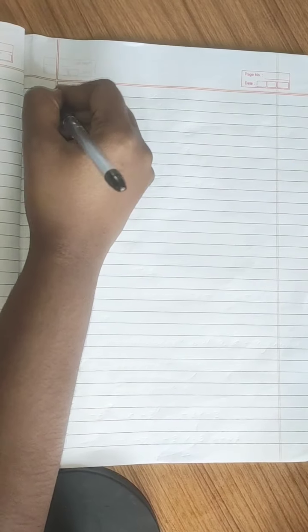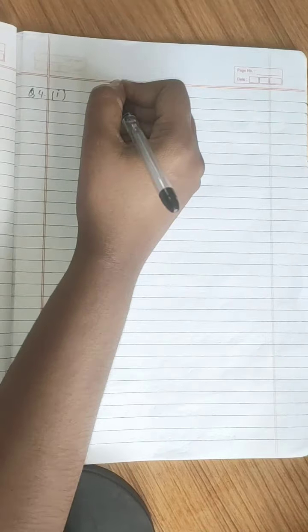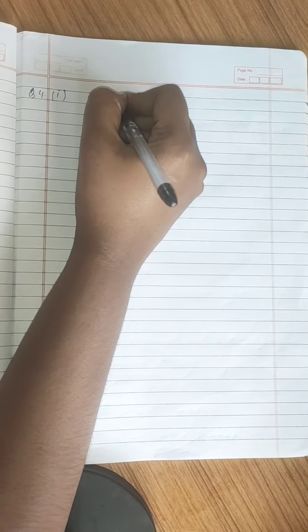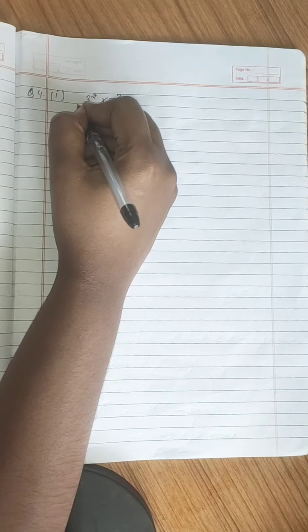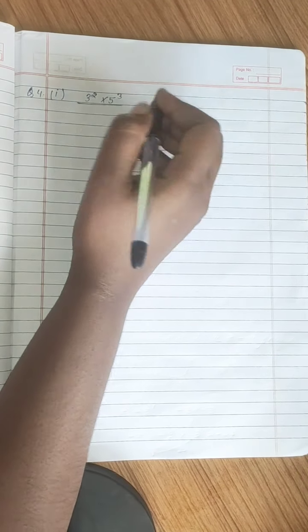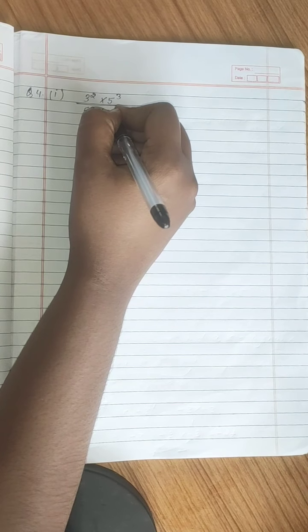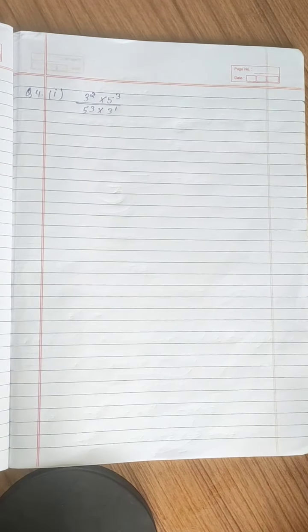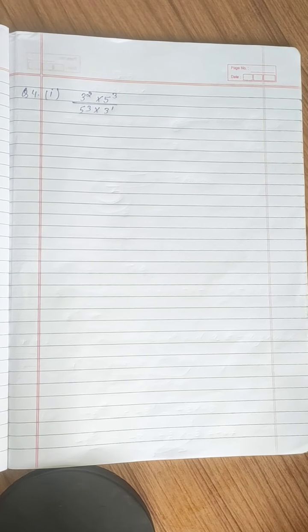Now, question number 4 we will see here. Question number 4. Let's take some other types of question. So here, first one, 3 power 2 into 5 power 3. Okay? Or in the denominator, 5 power 3 into 3 power 1. Okay? Suppose this type of question will be asked. How will you solve this?